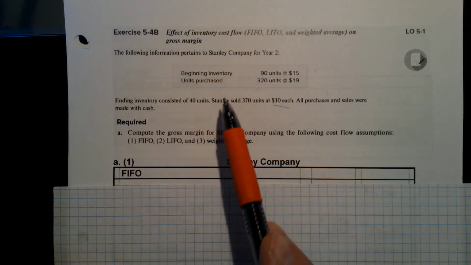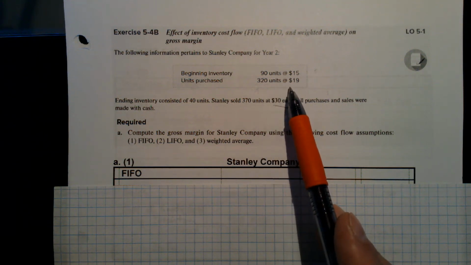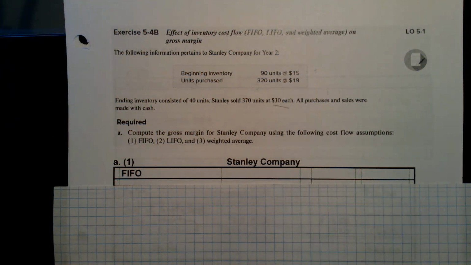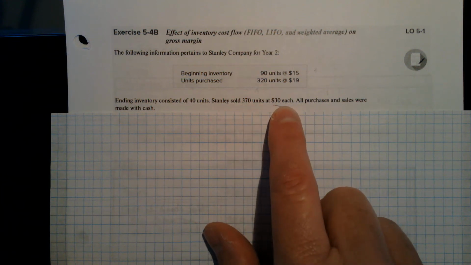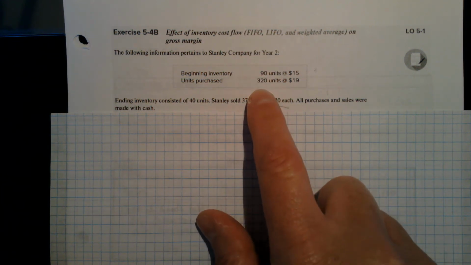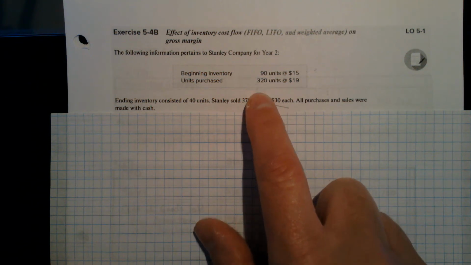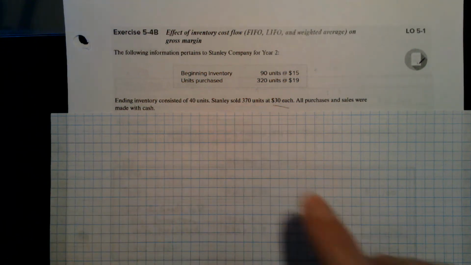So in this case, the company has beginning inventory of 90 units at $15 and then they purchased 320 units at $19. So pretty simple thing. Their ending inventory, they have 40 units and they sold 370 units at $30 each. That's what they charged the customer. So it looks here like they had 410 units in inventory, so that makes sense that if they sold 370, they'd end up with 40.